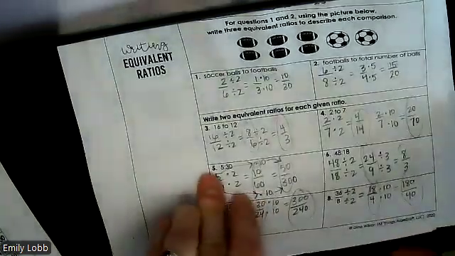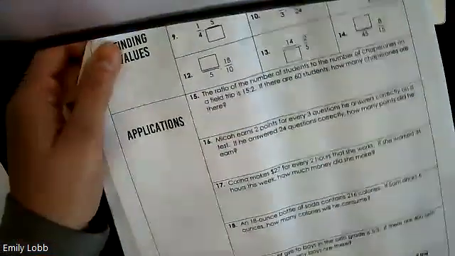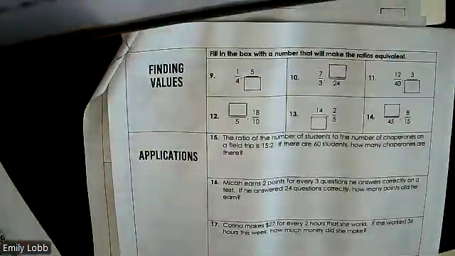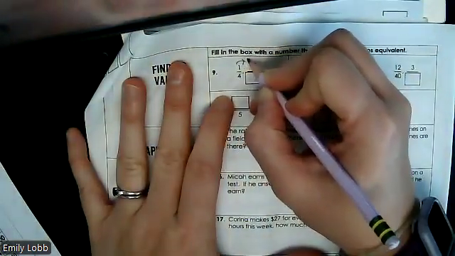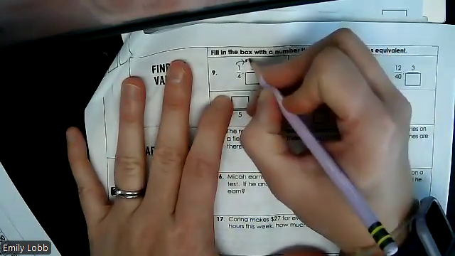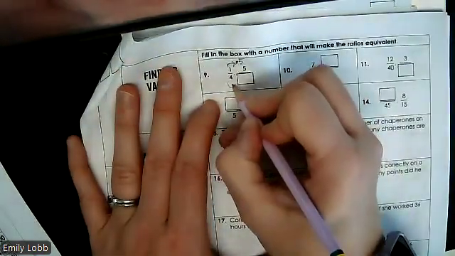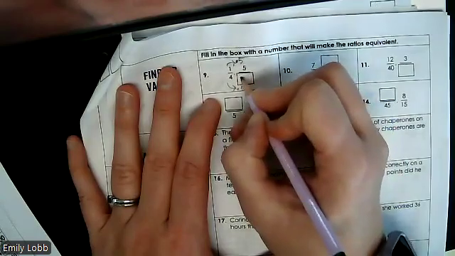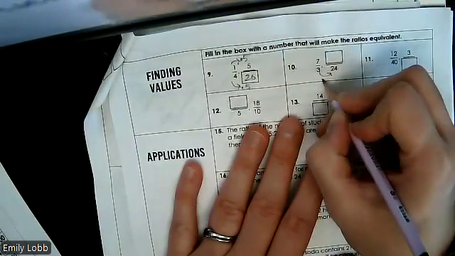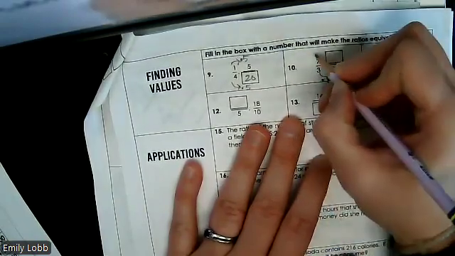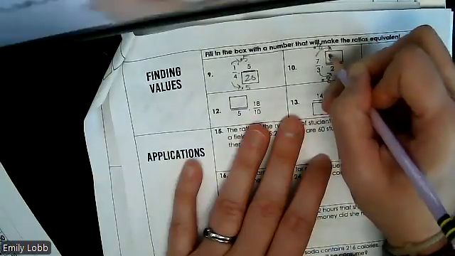All right, so let's see here. We have to fill in the box. How did we get from 1 to 5? What did we multiply by? 5. So whatever we did to the top, we have to do to the bottom. So we have to multiply by 5. Good job. How did we get from 3 to 24? We multiplied by 8. So from here to here, we also have to multiply by 8. Good job.